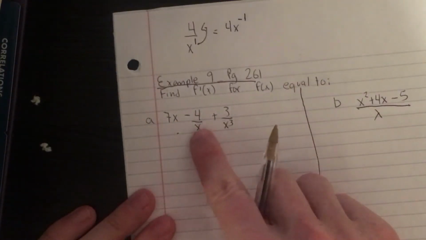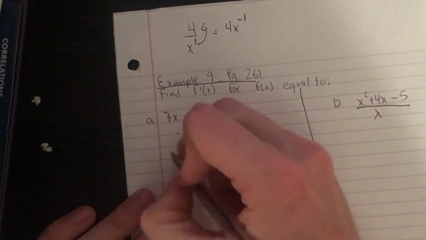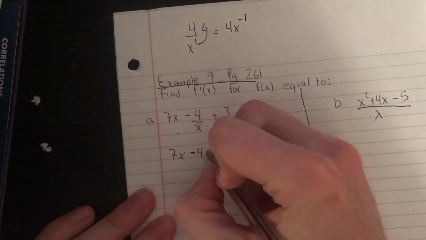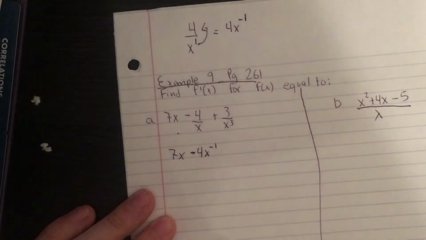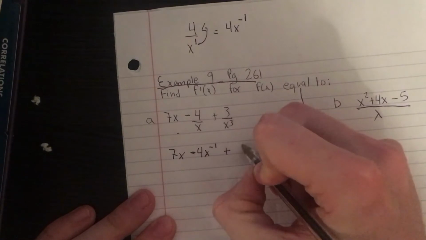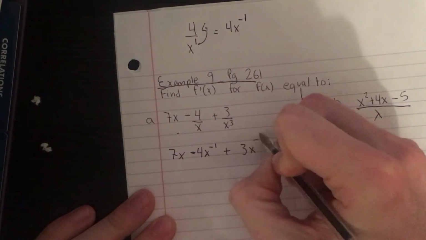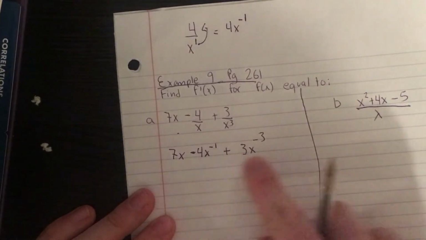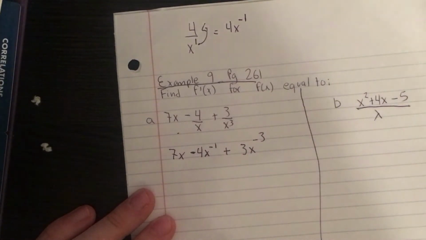So before we take this derivative right here, I'm going to rewrite this as minus 4 times x to the negative 1 plus 3 times x to the negative third. And now when we're calculating this derivative here, we're going to use the power rule.